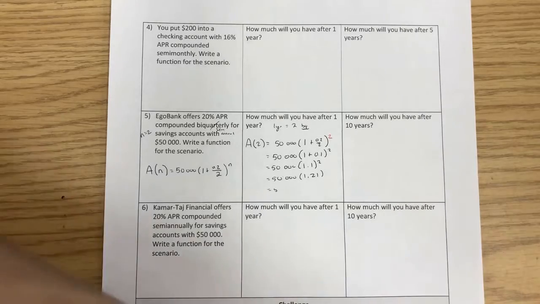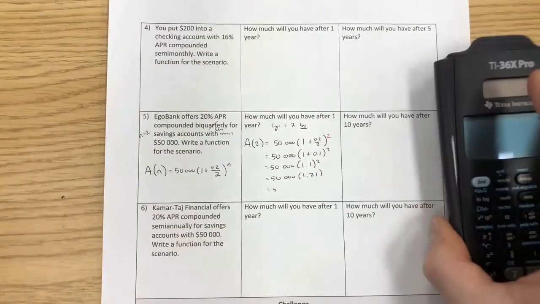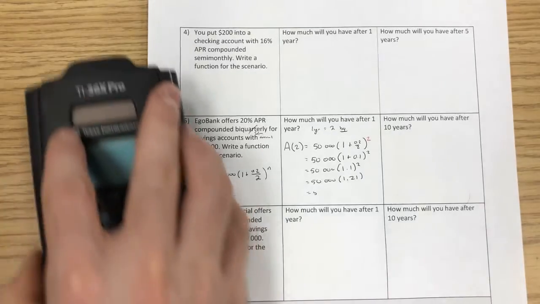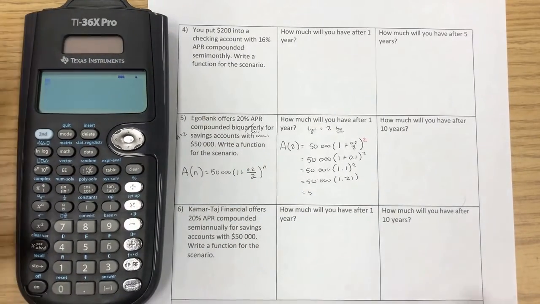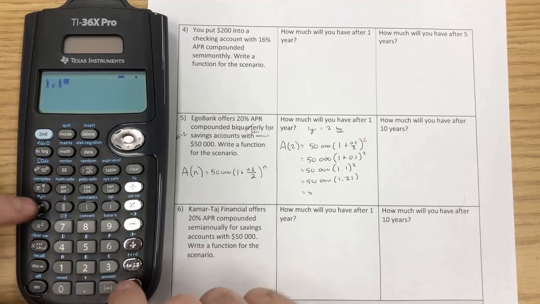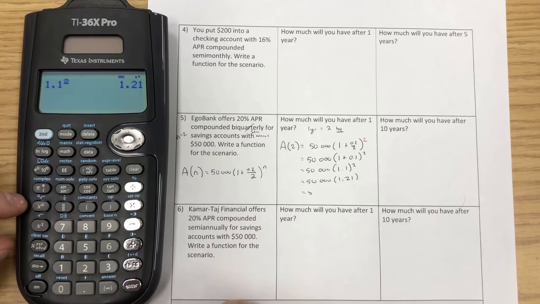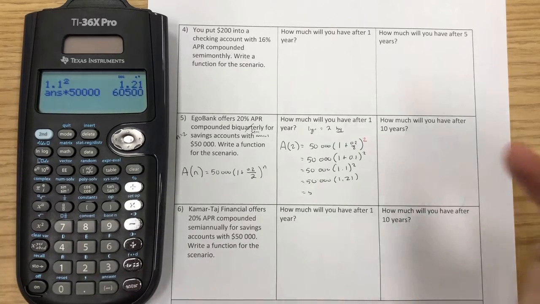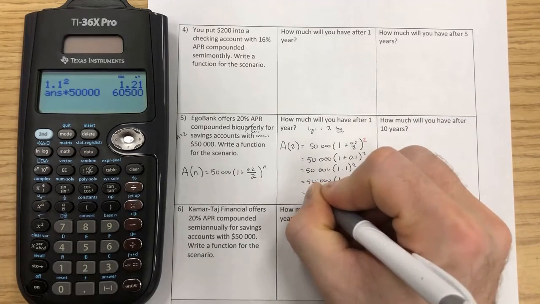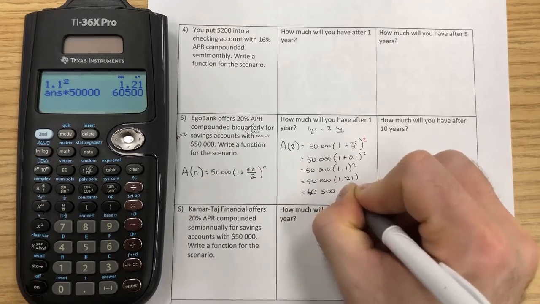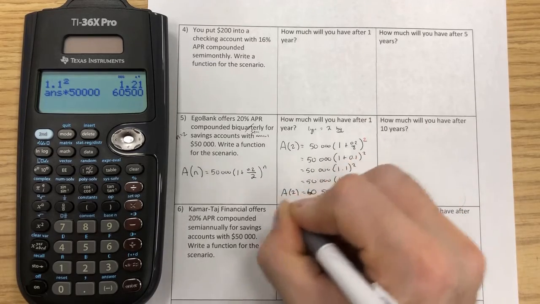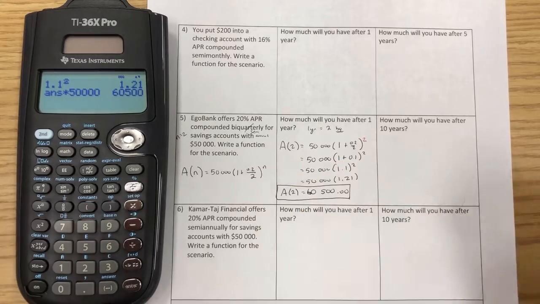Oh, getting ahead of myself there. Just to validate that my numbers are right, 1.1 squared is 1.21, and I'm multiplying that times 50,000. I'm going to get 60,500. Exactly. It's always nice. No pennies to worry with.